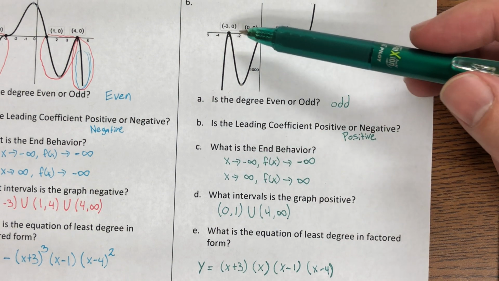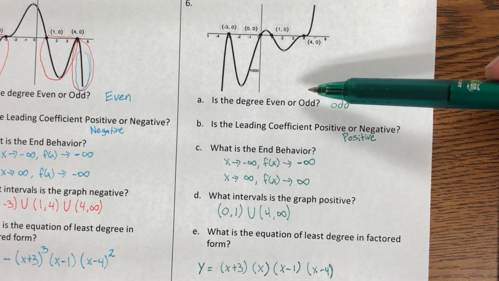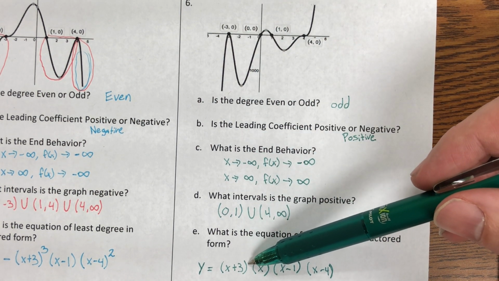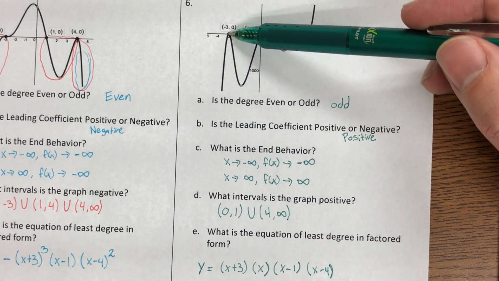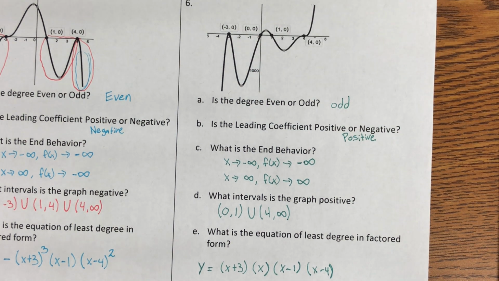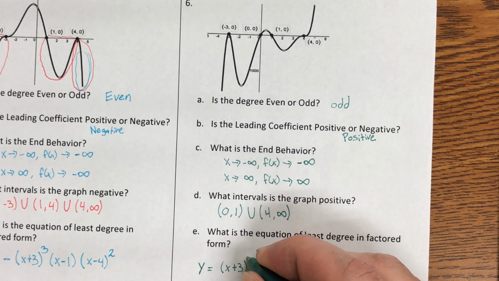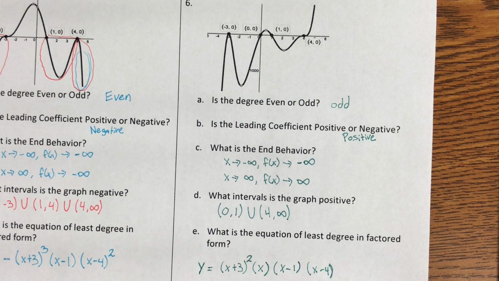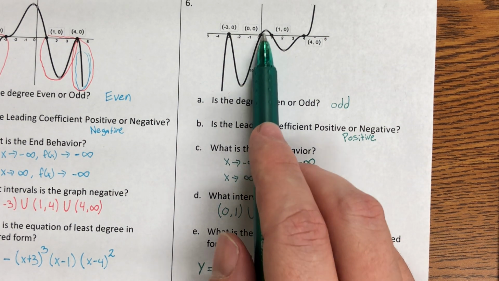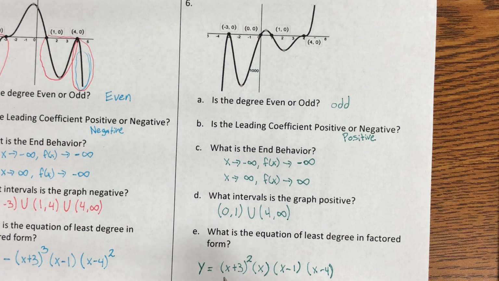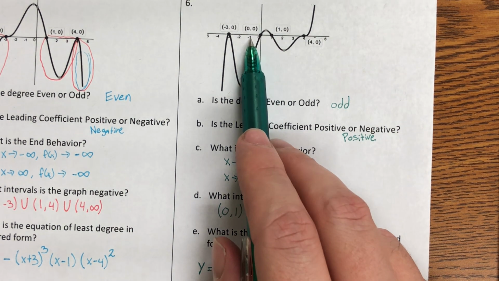Now I also need to include the multiplicities at these zeros. So on the factor x plus 3, here, it hits it and goes back in that same direction, meaning that that's going to be an exponent of 2, or a multiplicity of 2. When I'm at 0, it just goes right through, meaning that that's going to be an exponent of 1, a multiplicity of 1, so I don't need to write a 1.